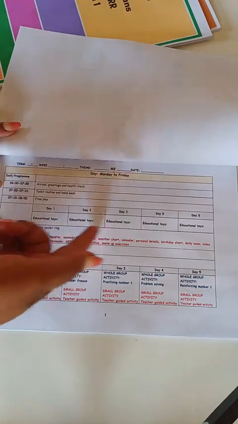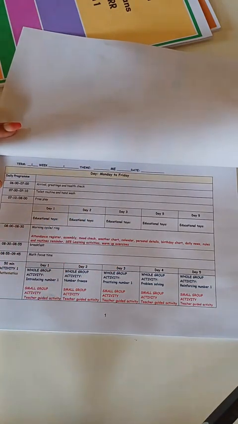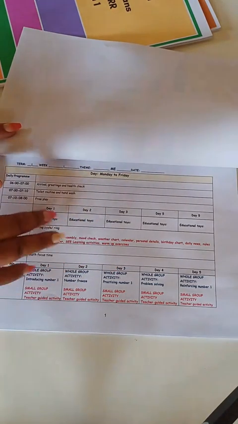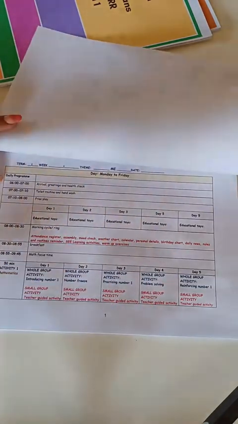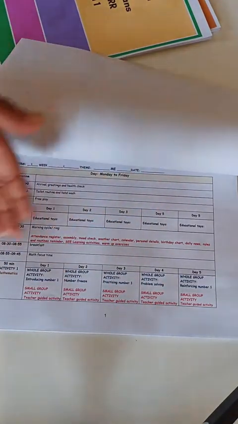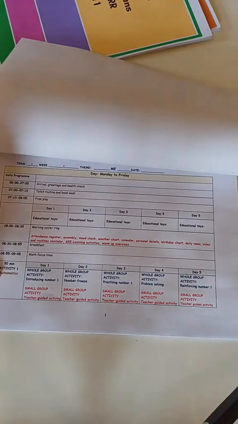Yes, there are educational toys for free play in the morning. You can prepare them according to the days, not for them to play with one thing every day, because they get bored. There are morning or cycle time activities that are supposed to be done during the morning and cycle time. So we have mathematics. Look at this carefully. We're going to focus on Monday until the end.